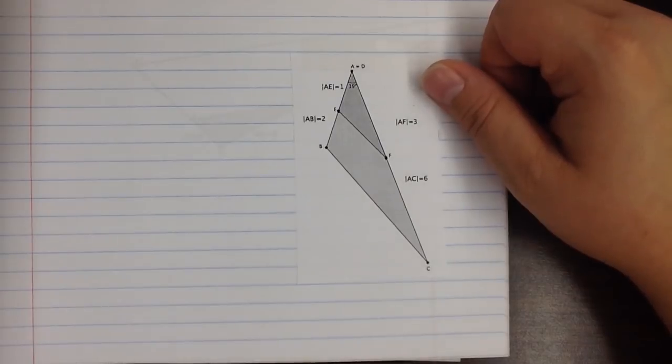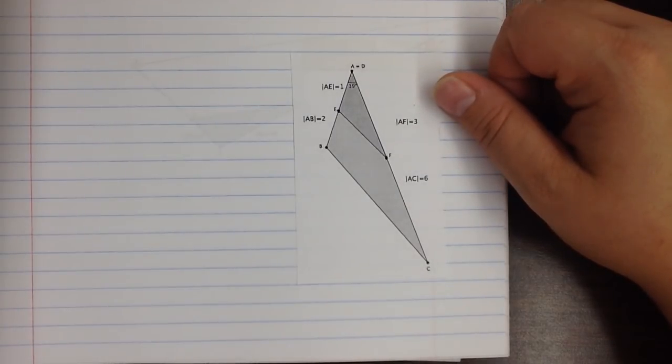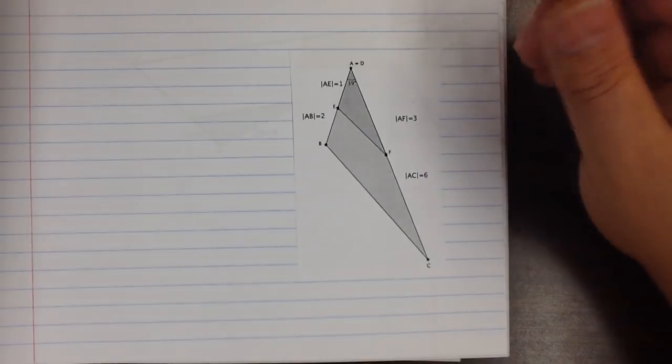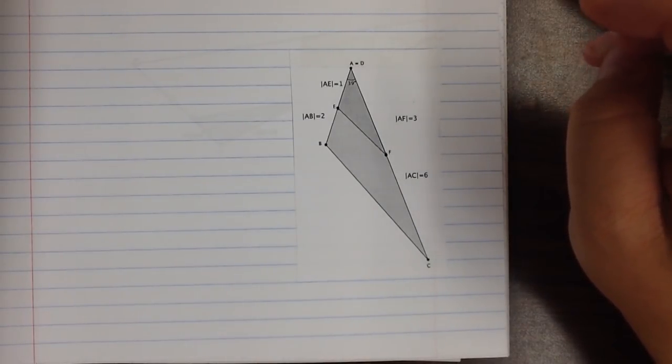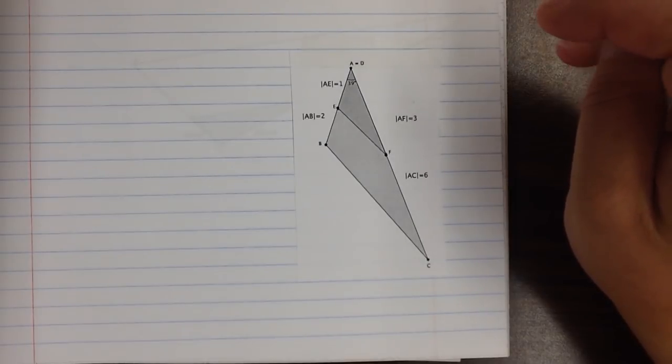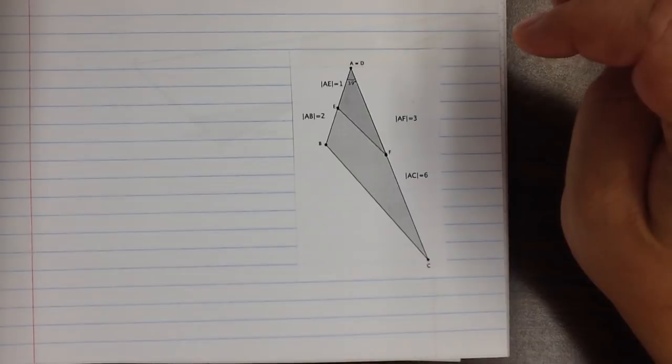Now, can we tell if they're similar? We still don't have enough information about the angles, but we can use what we know about a dilation and the fundamental theorem of similarity to find out if side EF is parallel to side BC.